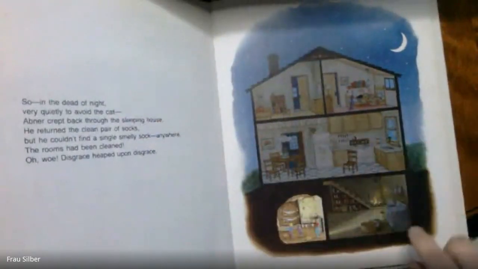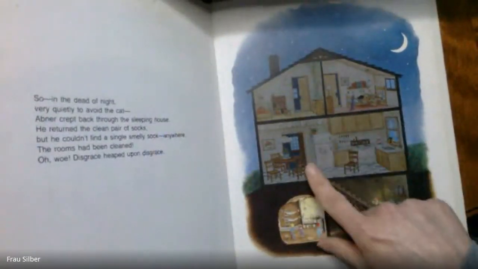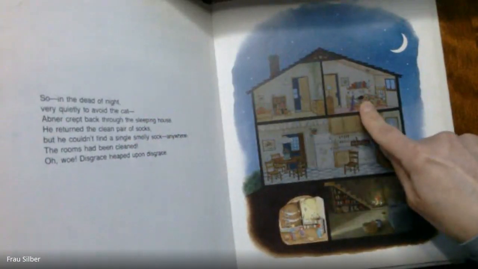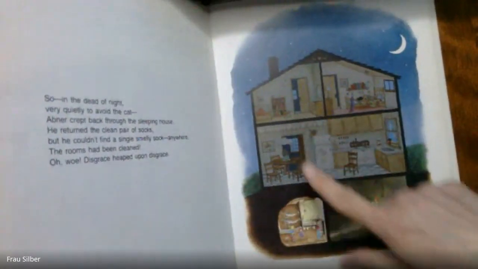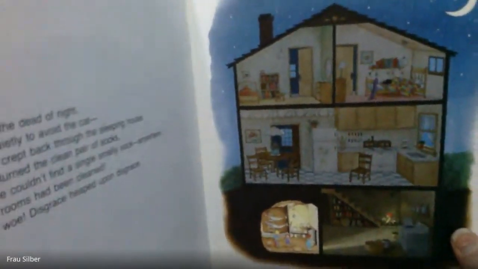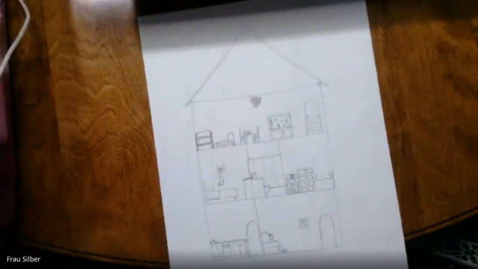So maybe in one room, there's somebody cooking dinner. Maybe in one room, somebody's taking a nap or getting ready for school. Okay, so you decide what kind of things will be happening in the room.